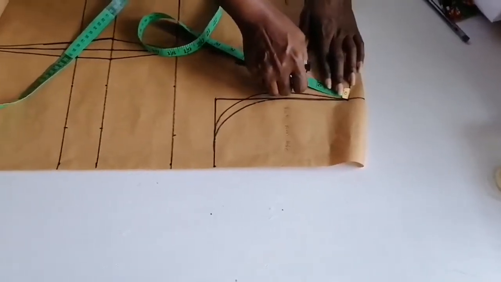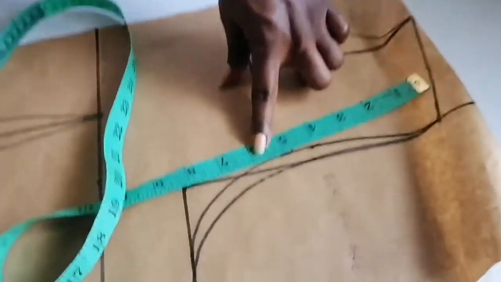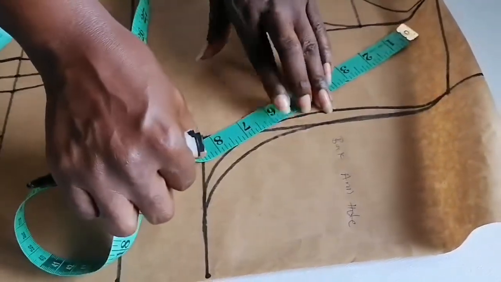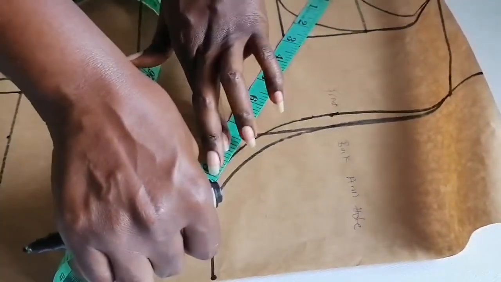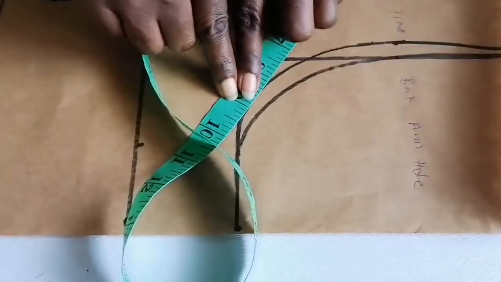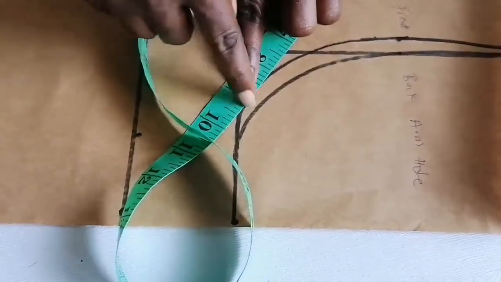Okay, so we are going to join the points, but before we join the points, we'll measure our armhole. We'll place it in front of the front armhole. My armhole is 18. 18 divided by 2 is going to be 9. And so 9 here, 9 at this point, but we'll add half to it.